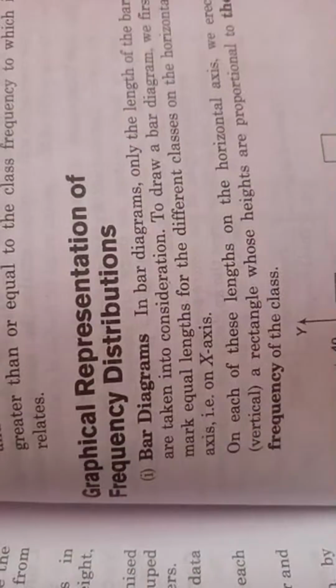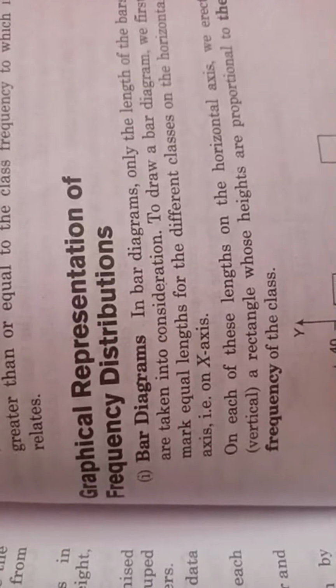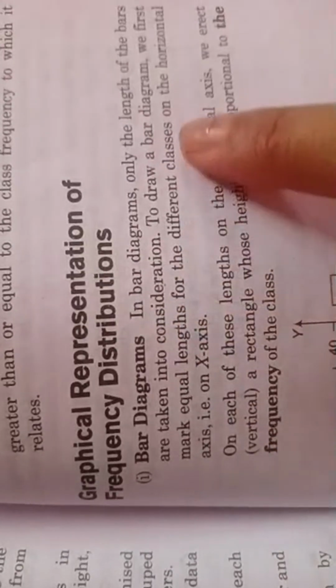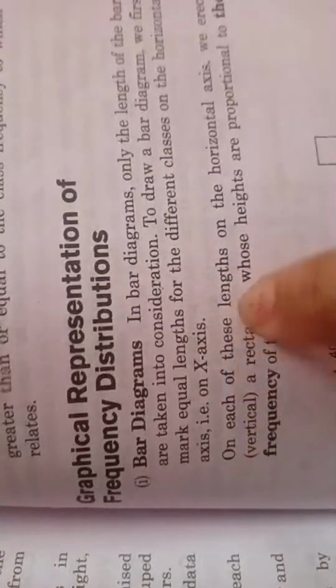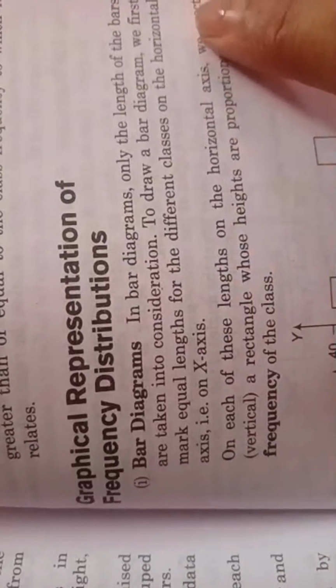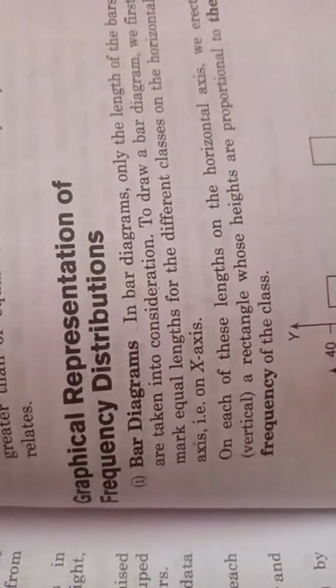Next is bar diagrams. In bar diagrams, only the length of the bar is taken into consideration. ठीक है. To draw a bar diagram, we first mark equal lengths for the different classes on the horizontal axis. On each of these lengths on the horizontal axis, we erect vertical rectangles whose heights are proportional to the frequency of the class. कुछ इस तरीके के होते हैं बार डायग्राम्स. ये फ्रीक्वेंसी मतलब वो चीज़ कितनी बार आ रही है.